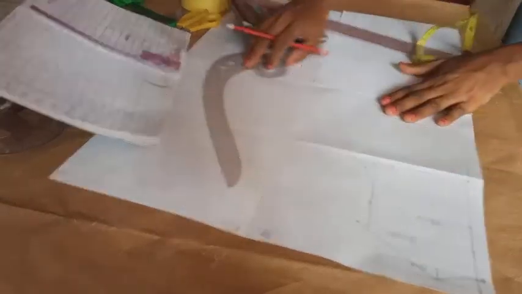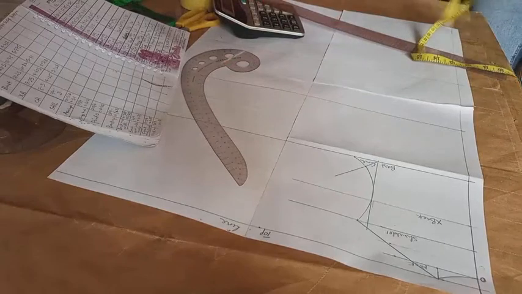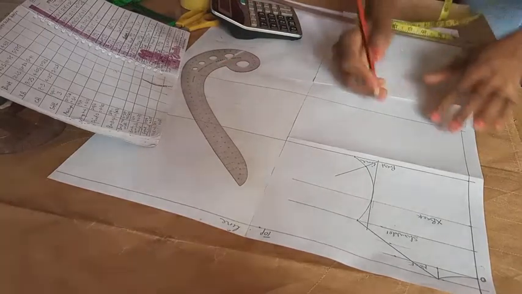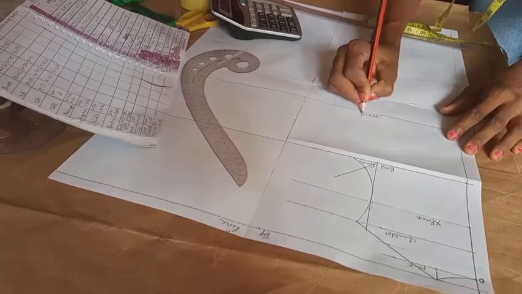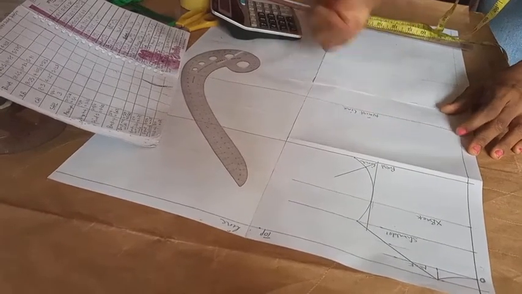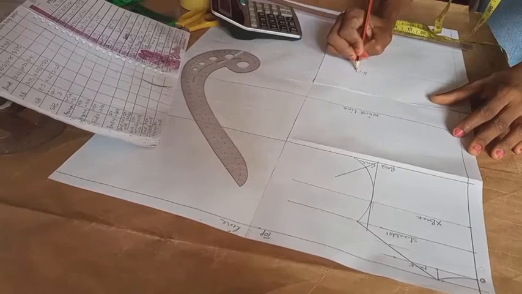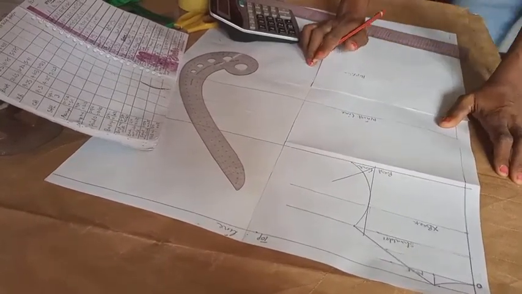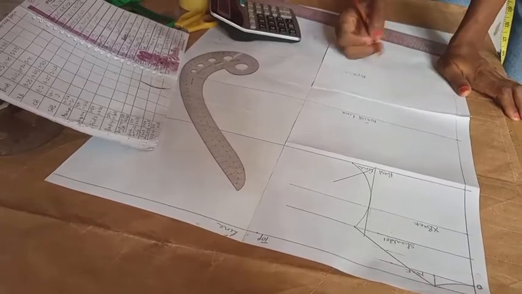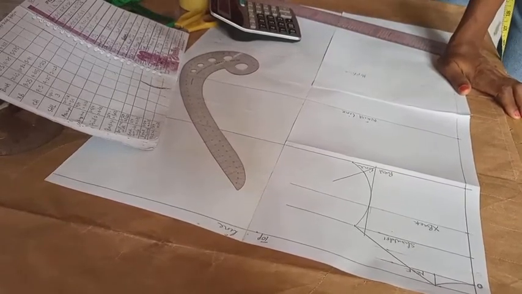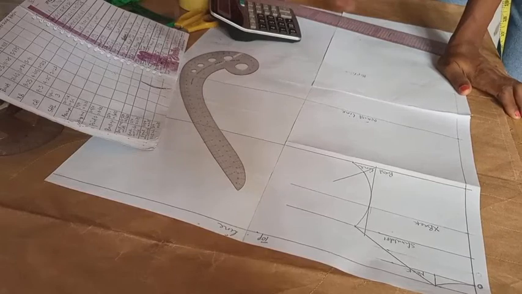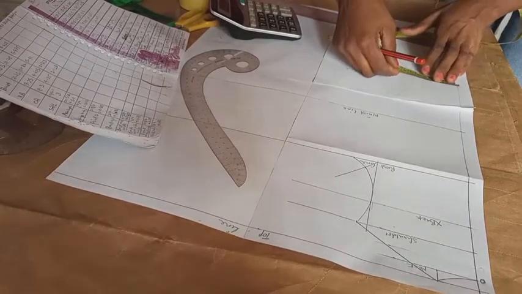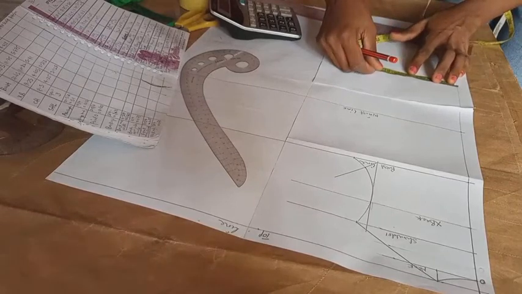The next thing, we're almost through with the back, it is so easy. On my hip, this is the waistline and the hip line. On this hip line I will mark out my quarter hip plus 1 cm, 2 cm for ease or whatever you want, but I don't like too much ease on my clothes, so I'm going to use my quarter hip with that ease.